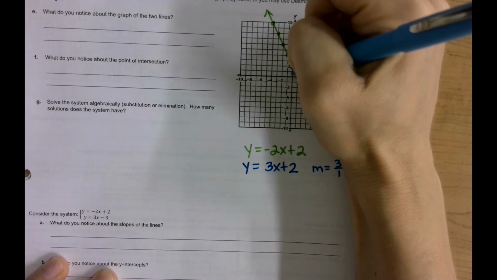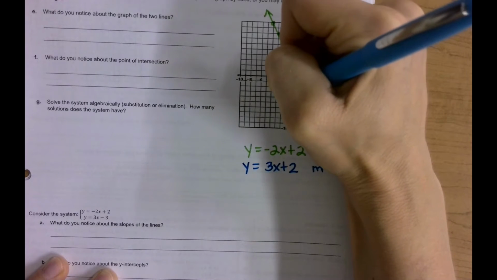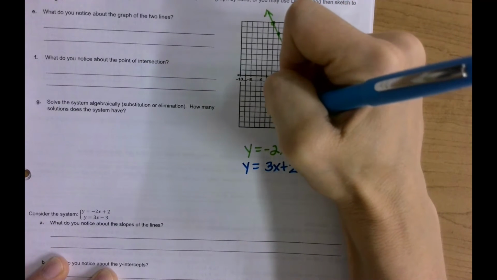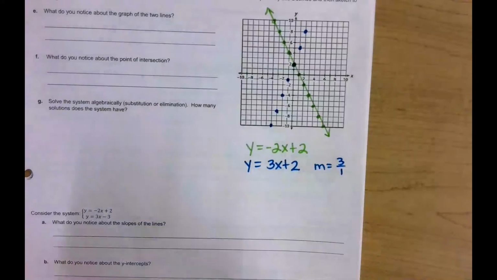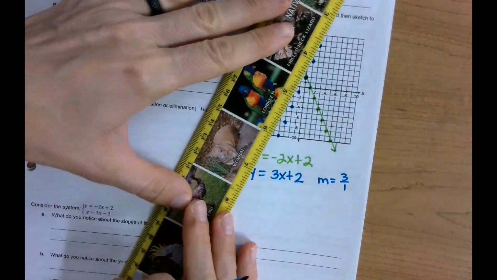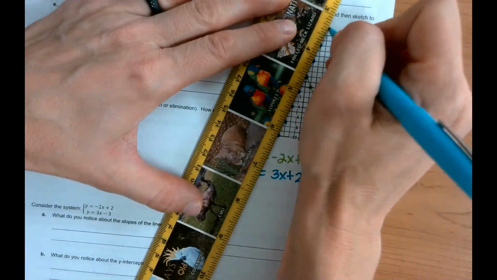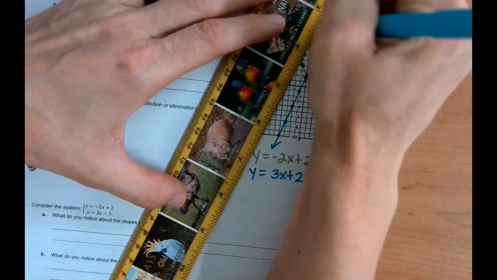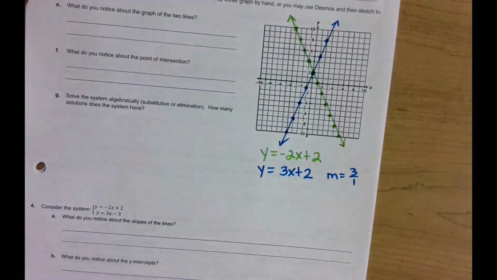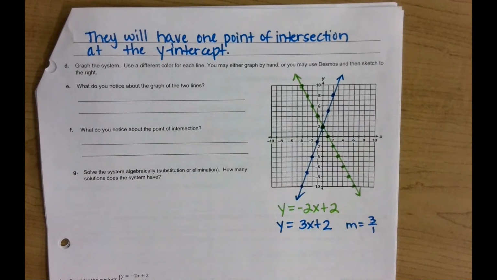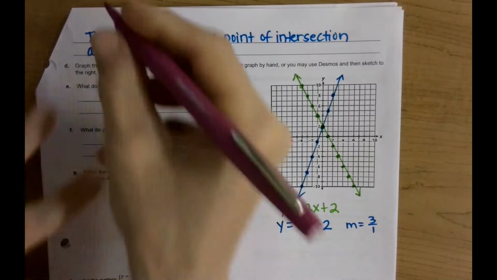Go the opposite direction, down 3, left 1, 1, 2, 3, down 3. All right, so my prediction was correct based on the algebraic equations. They intersect at that one point.